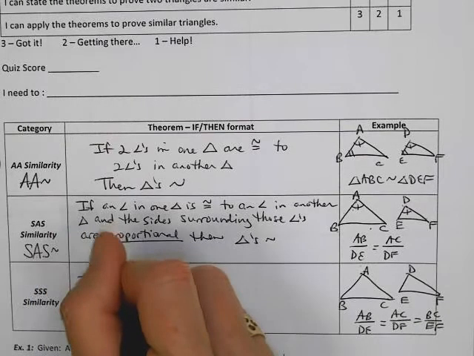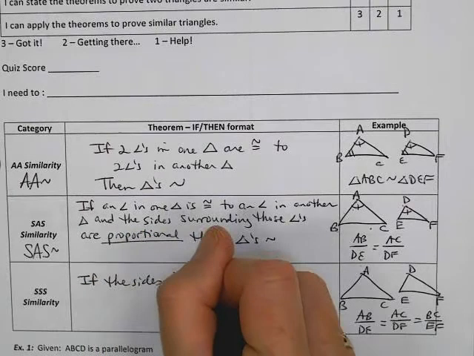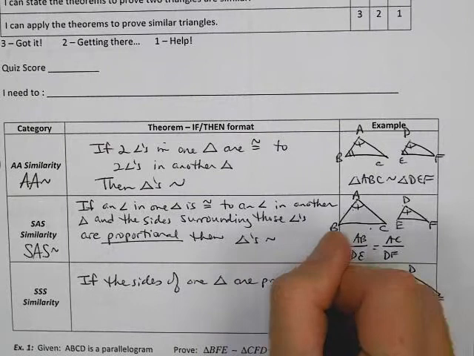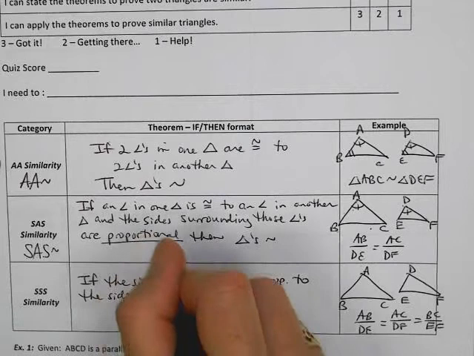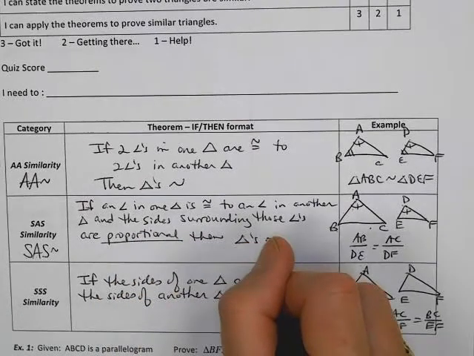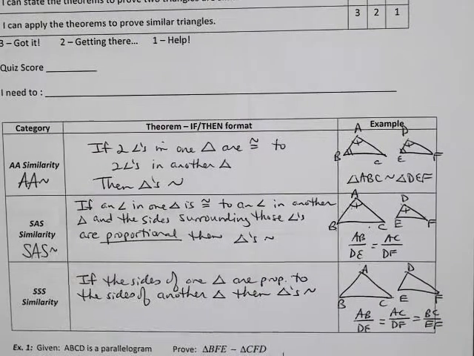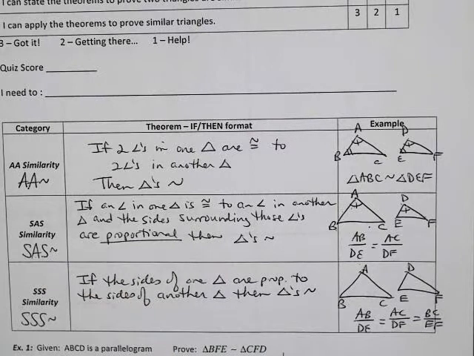So if the sides of one triangle are proportional to the sides of another triangle, then the triangles are similar. Okay? And that, of course, would be SSS similarity.